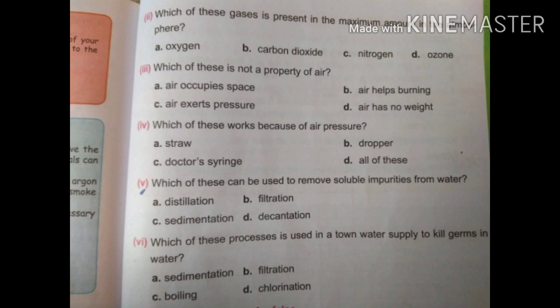Next question, which of these processes is used in a town water supply to kill the germs? Sedimentation, it won't kill the germs, and filtration, it won't kill the germs. Boiling, we do not boil in the water tank, right? Chlorination, yes, we add chlorine. Adding chlorine is called chlorination. So when you add chlorine to the water, it kills the germs present in the water that we collected from the water resource, right? So option D, chlorination, is the answer.